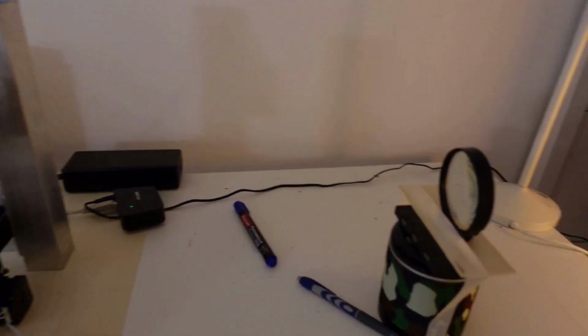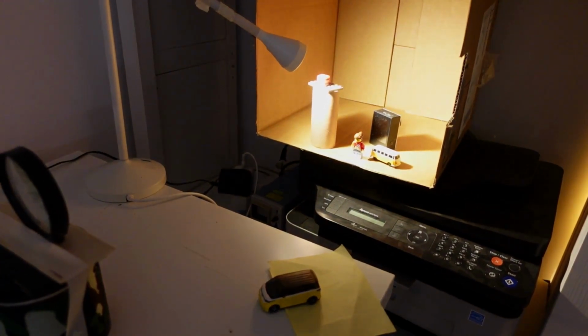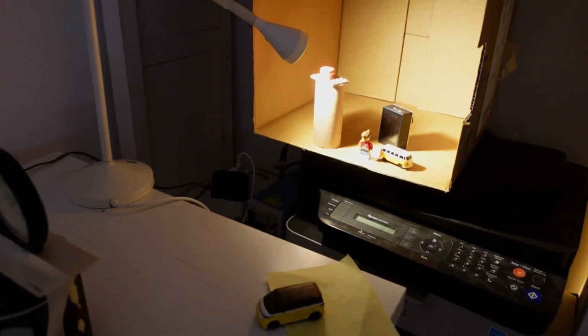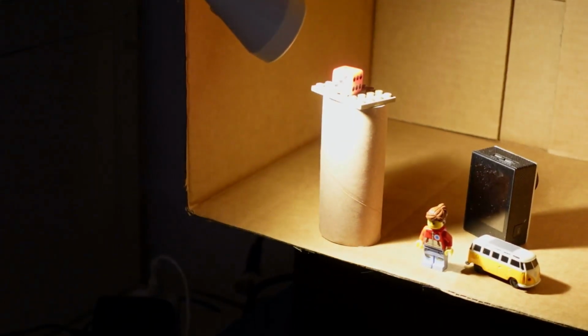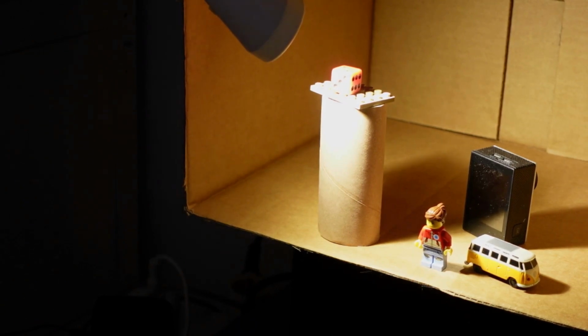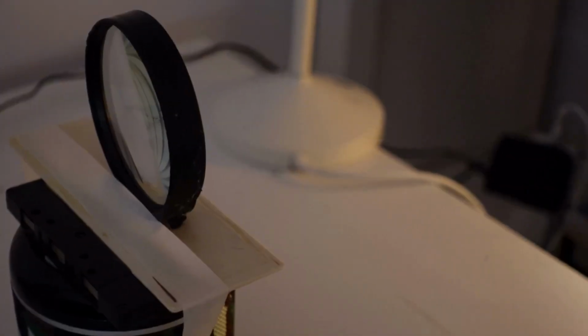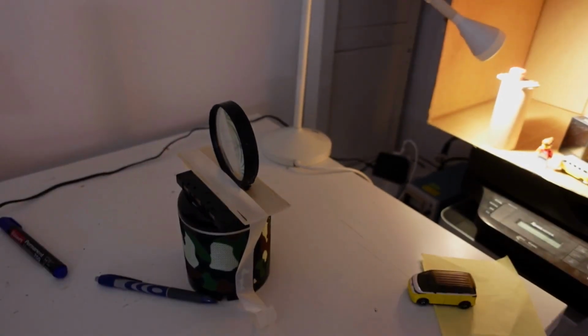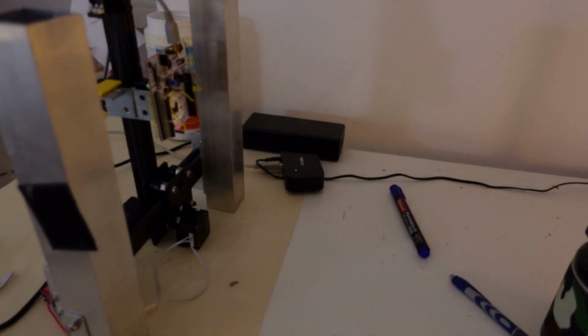Then on the other side we have our subjects already waiting in line, well lit to maximize the amount of light that's falling onto the LED, and in between I have a lens that projects the image and focuses it just exactly where the LED is.